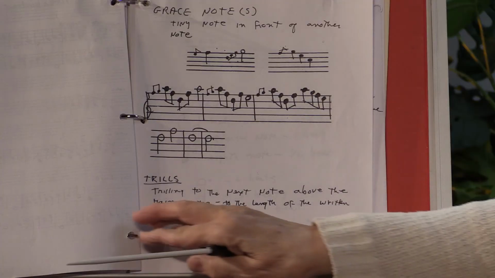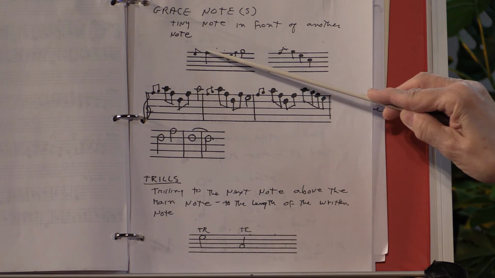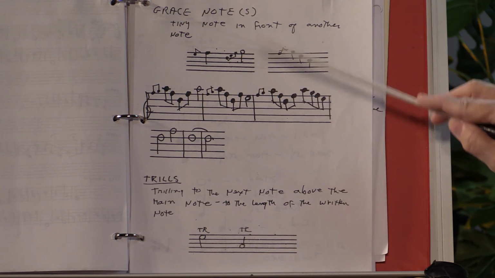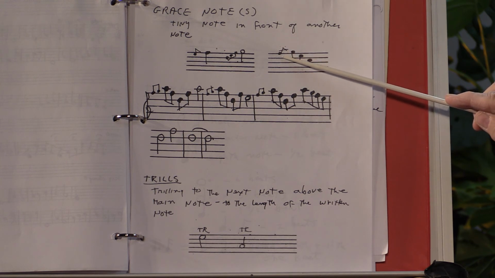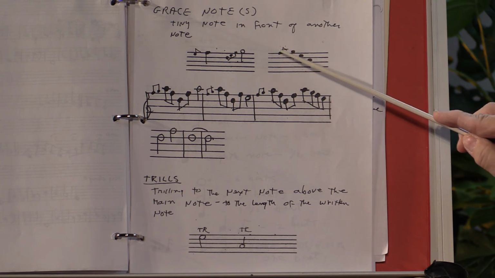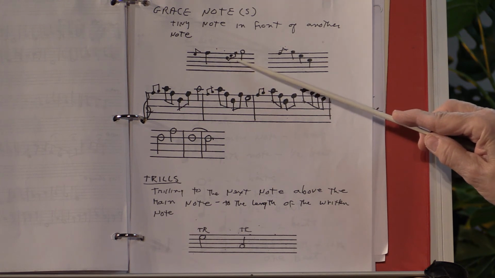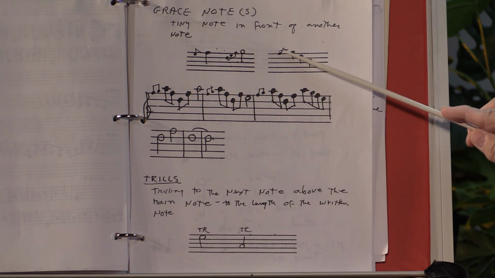Grace notes. Grace notes are little tiny notes that you play before another note. They're usually written like little eighth notes. Some of them have a little slash on them. If there are 2 or 3 of them, they're written like eighth notes, and they're written small. They're tiny.